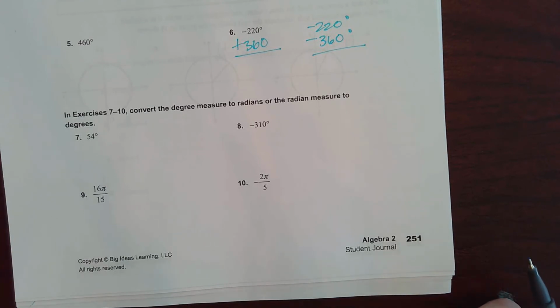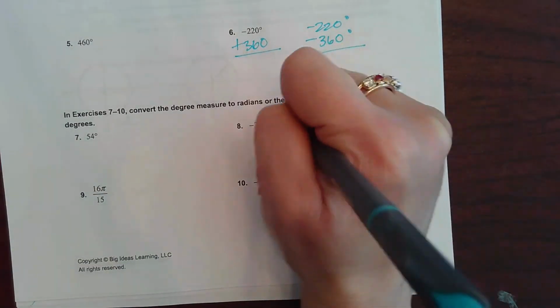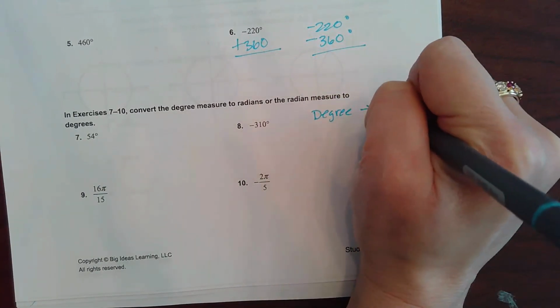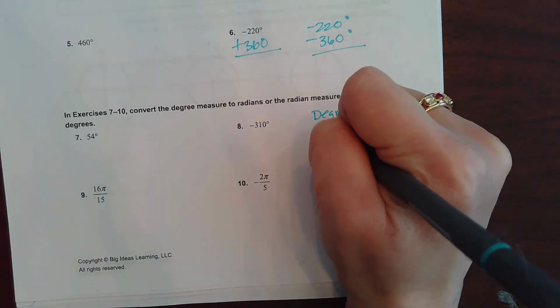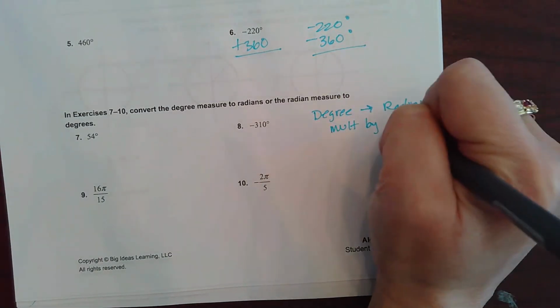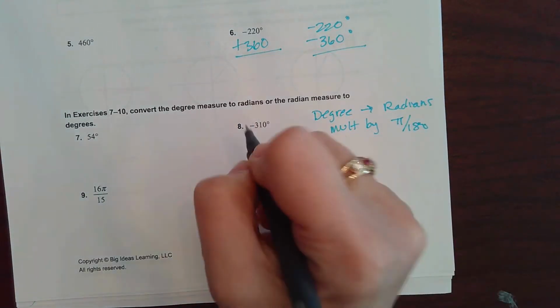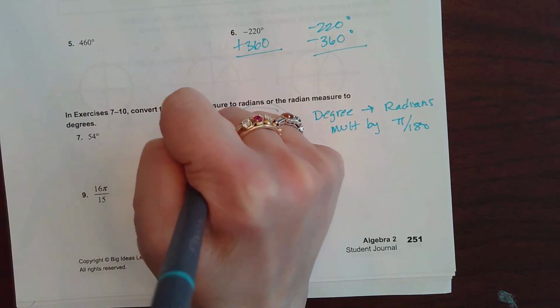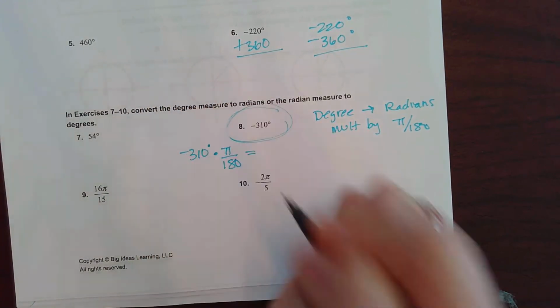However, we can still write it as a radian. The conversion, if you're going from degrees to radians, is you multiply by pi over 180. So if I'm taking my angle in degrees, negative 310 degrees, and I want to write it in radians, I would multiply it by pi over 180.